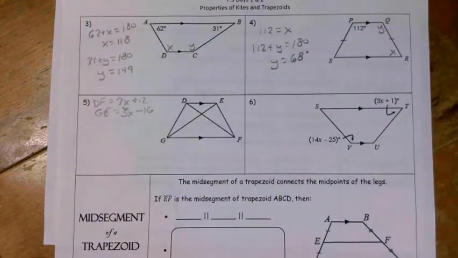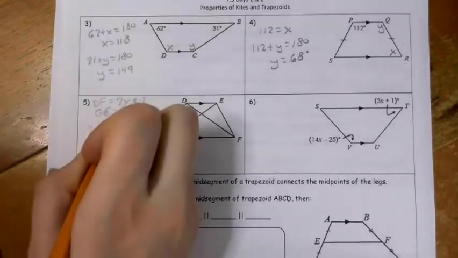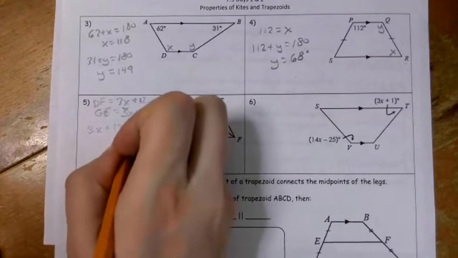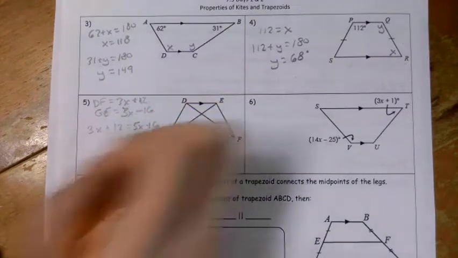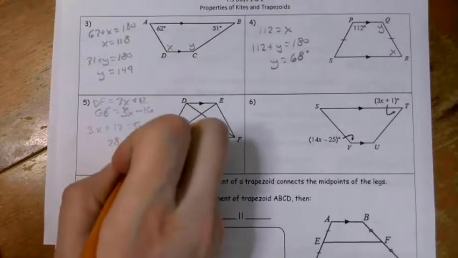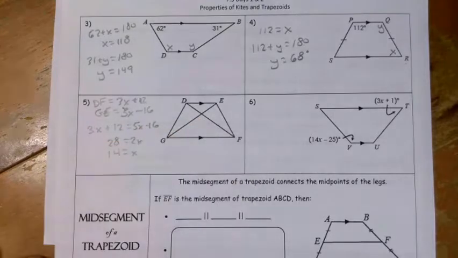All right, let's do number 5 and number 6 together. So for number 5 and number 6, we know that the diagonals are going to be congruent. So we have 3x plus 12, it doesn't look like a 12, but I promise it is, equal to 5x minus 16. So we get 28 is equal to 2x, which means x is equal to 14.